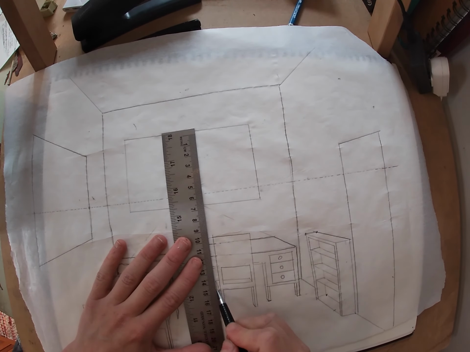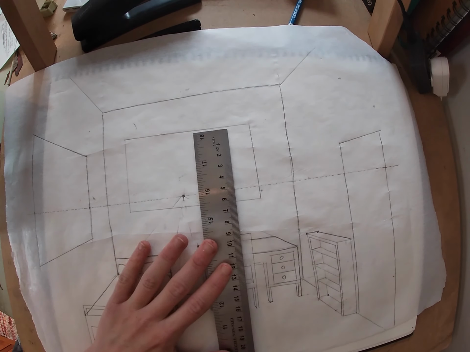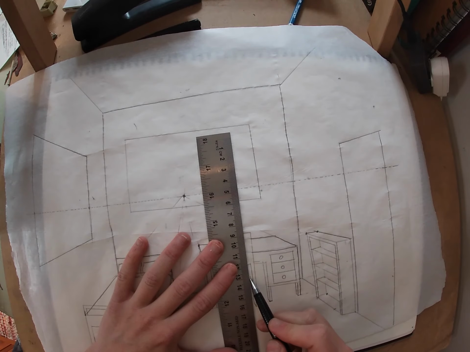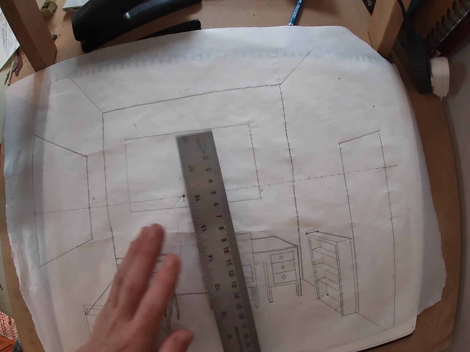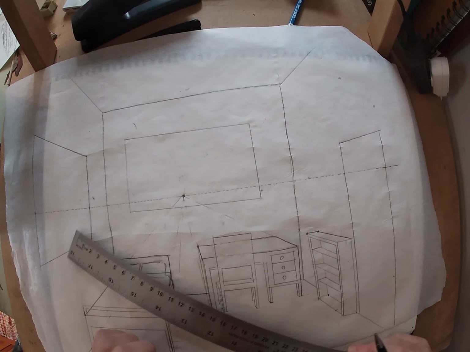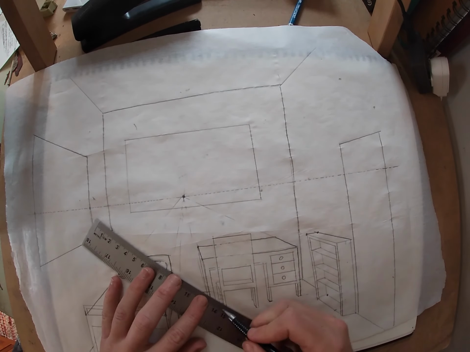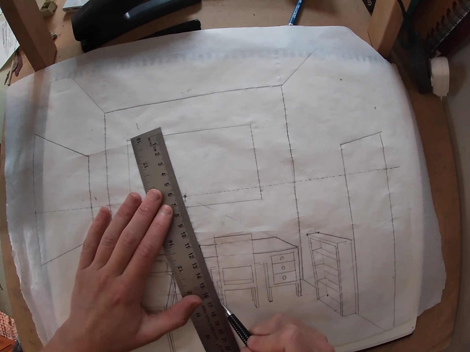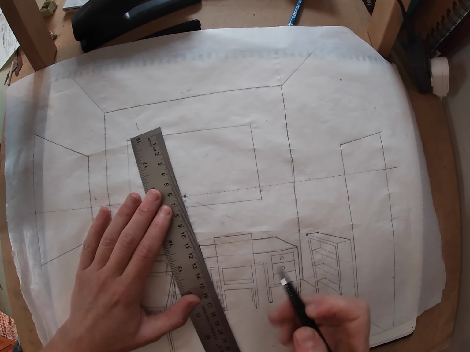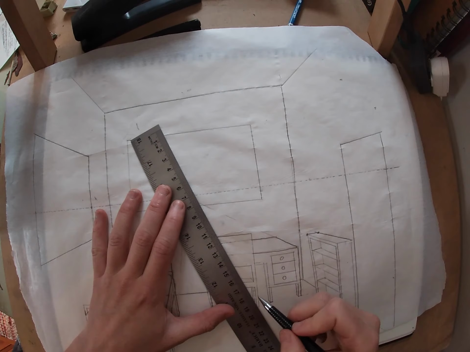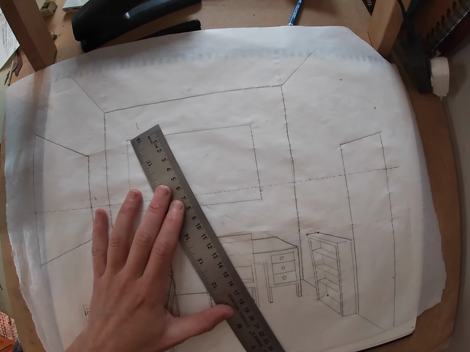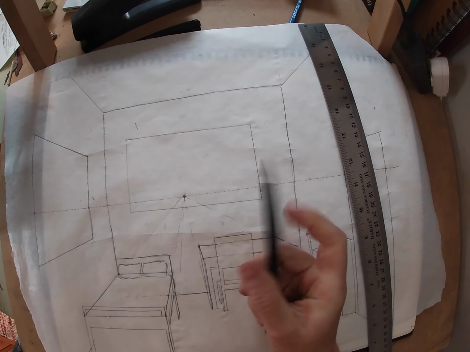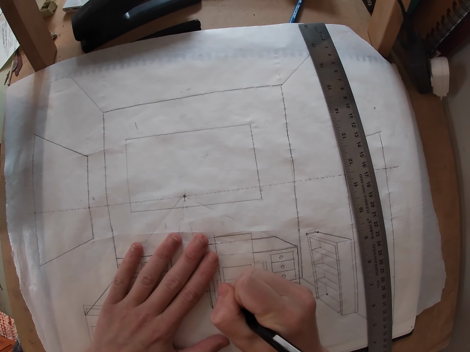So I'm going to add some front legs, and because they're kind of behind the back legs, we can't really see them that well. You can only really see the left edges, so I'm just going to use that vanishing point to determine where those would be.